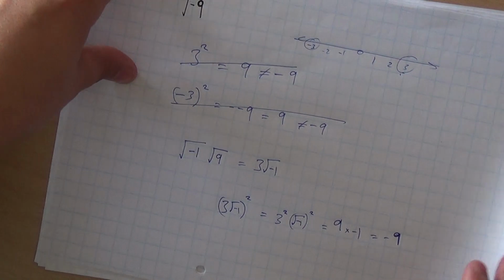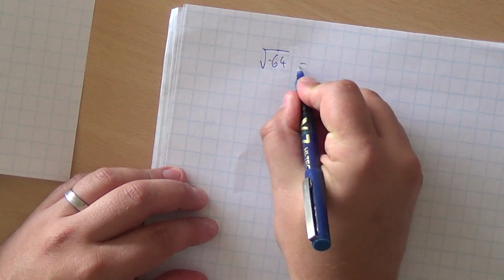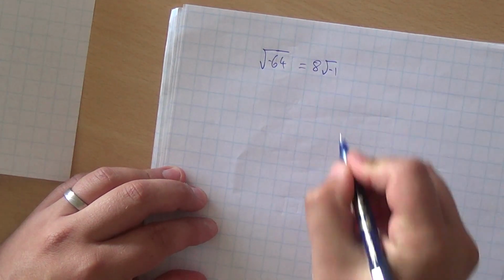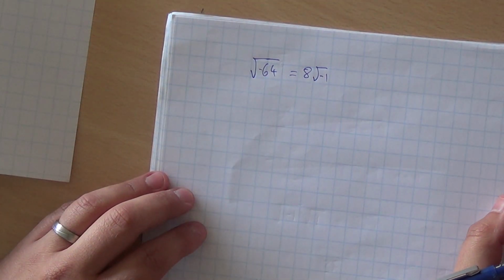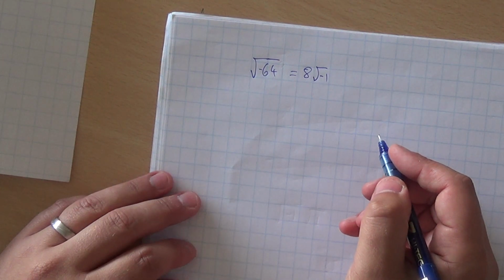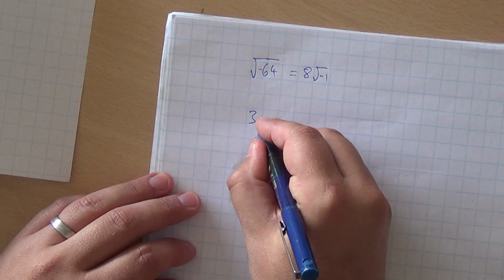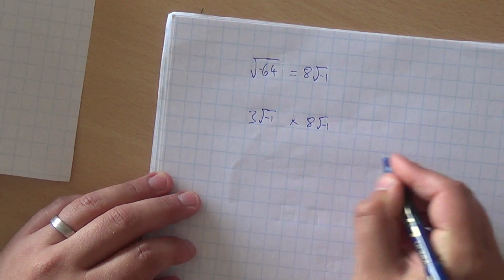There are other things we can try. What about the square root of -64? Well, that's going to be 8 lots of the square root of -1. So the system holds together. Let's try multiplying these things in fact. What about 3 root -1 times 8 root -1?